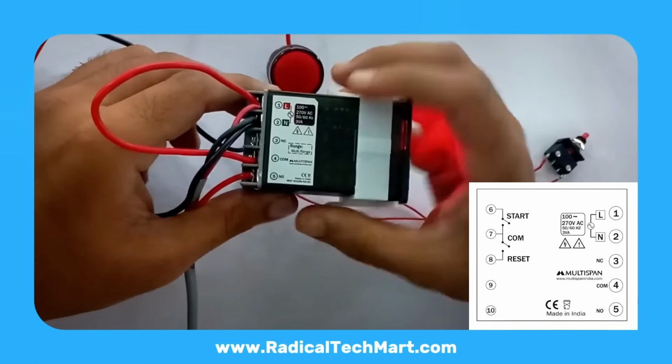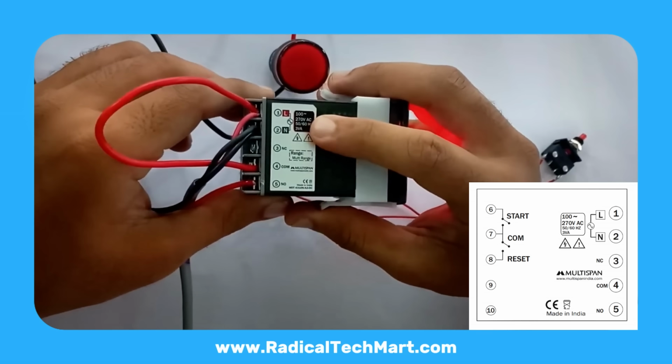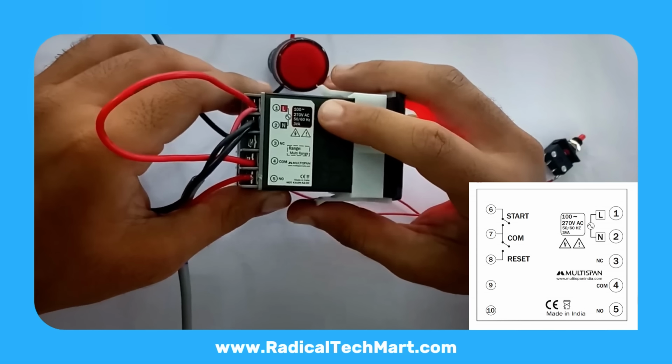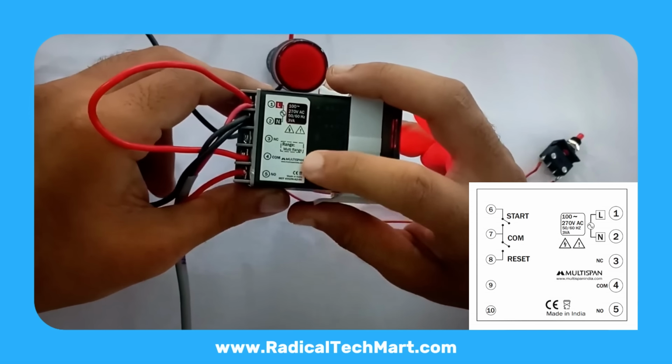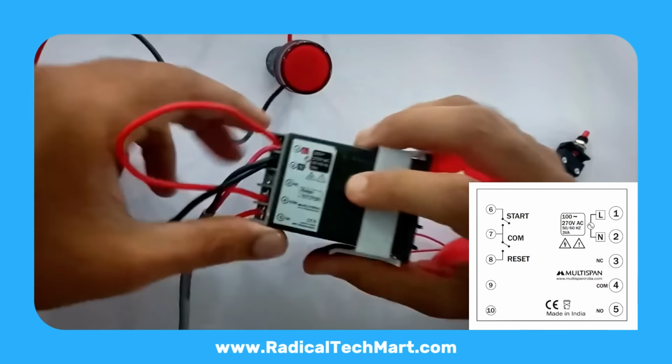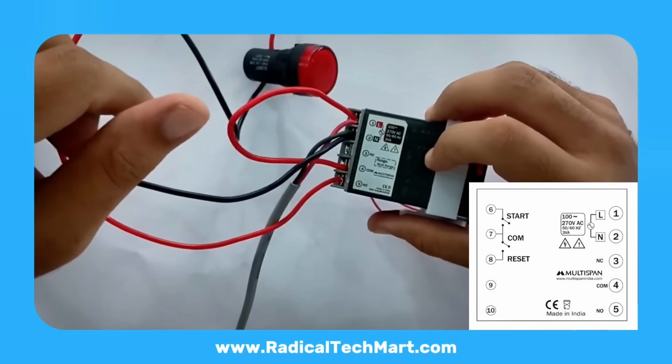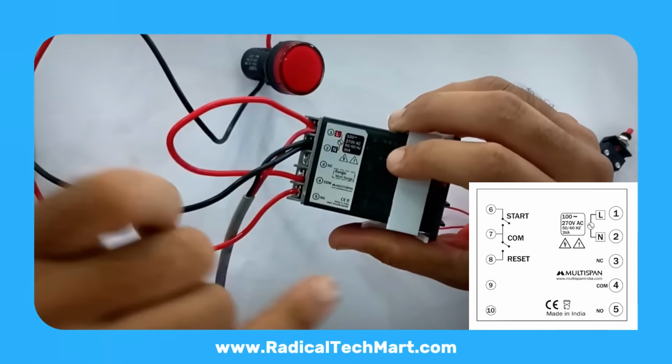On terminals 1 and 2, we have given the line and neutral, which is the main supply, 100 to 270 volts AC. Here you have common, NO, and NC relay contacts. For demonstration, we looped the line to the common terminal.